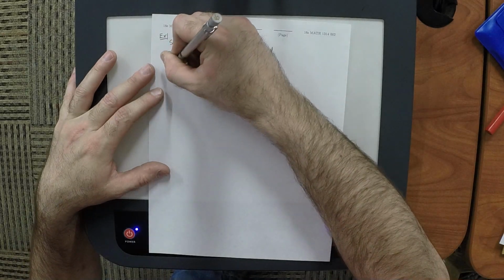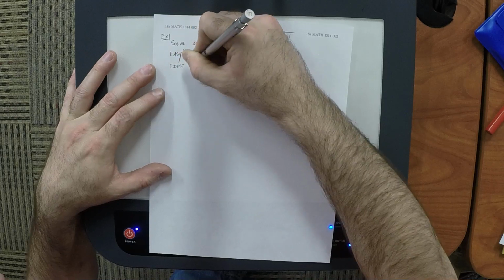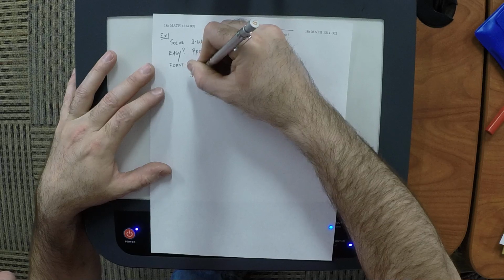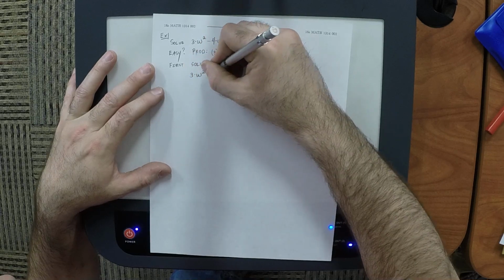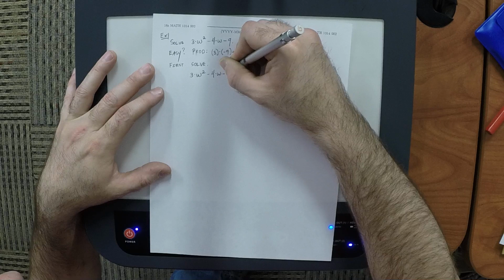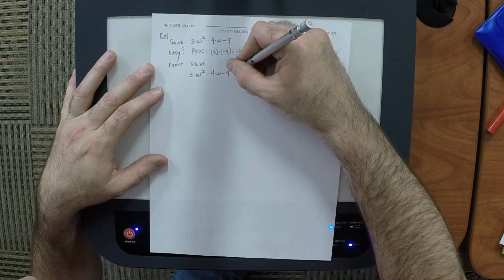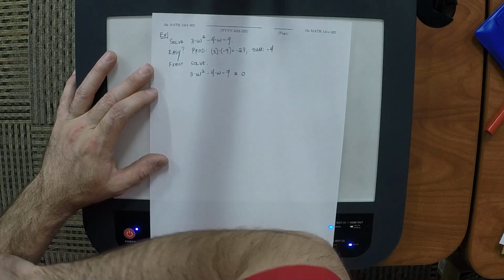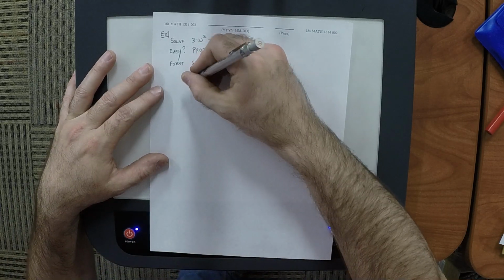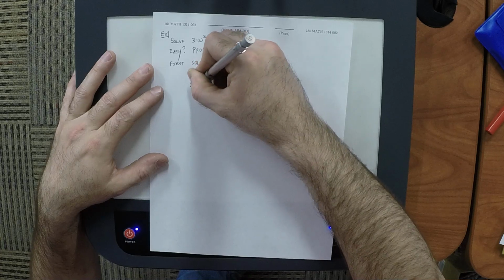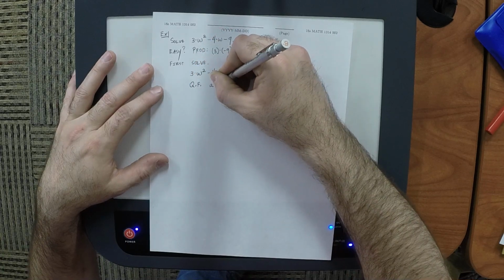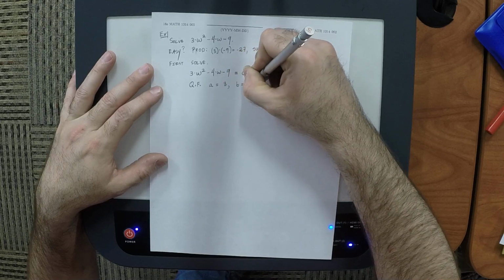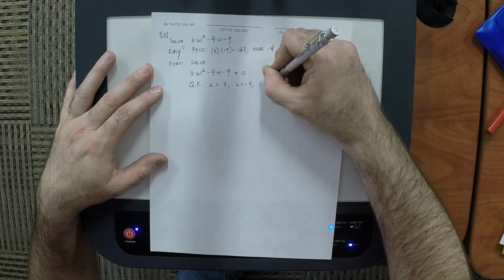Okay, so then let's first solve an equation. So we're going to take that expression, 3w squared minus 4w minus 9, and we're going to say, okay, let's set that equal to 0 and solve. And we'll do it with the quadratic formula. So A, B, and C are 3, negative 4, and negative 9.